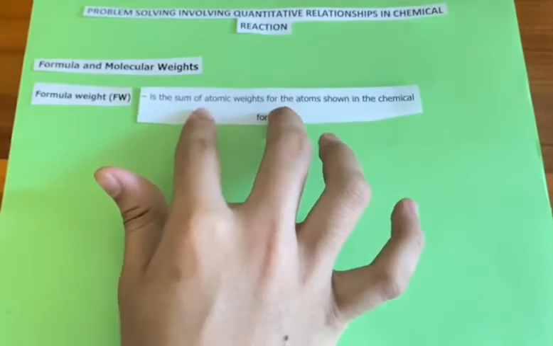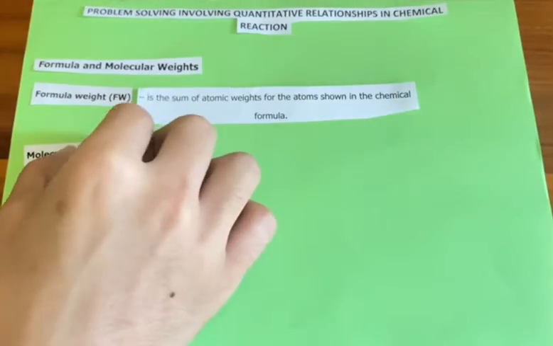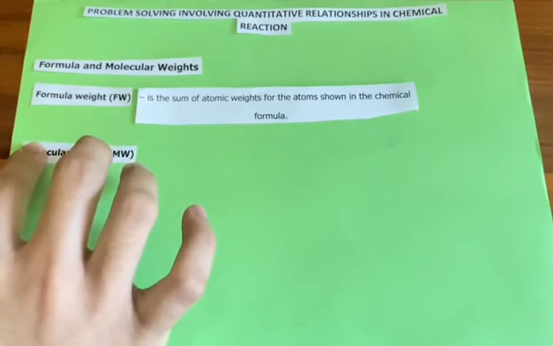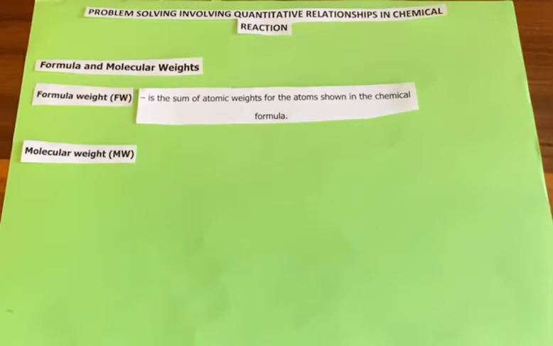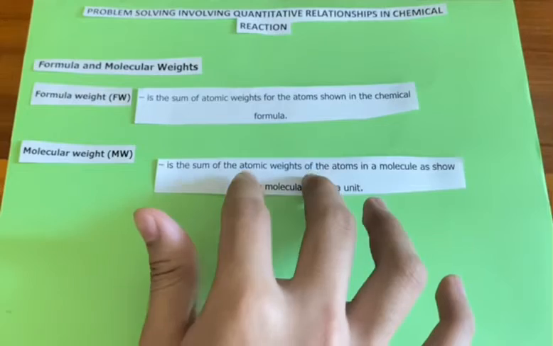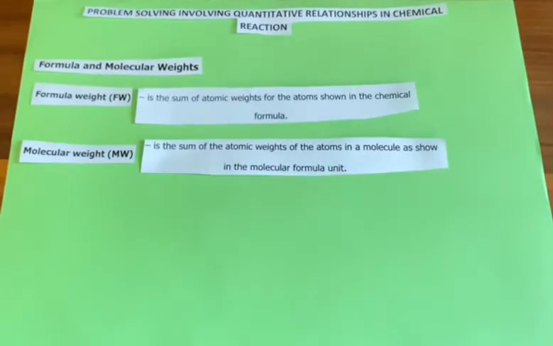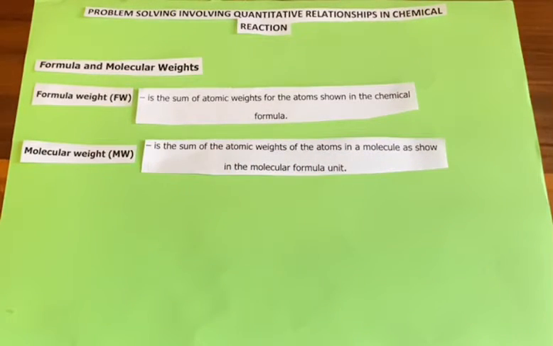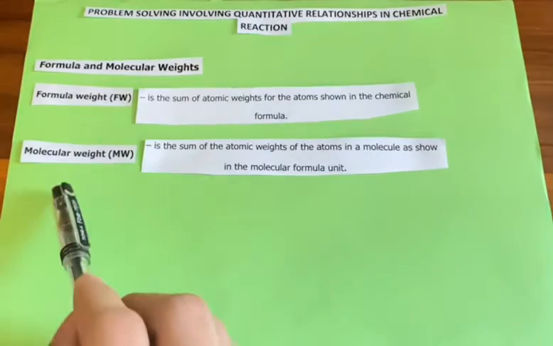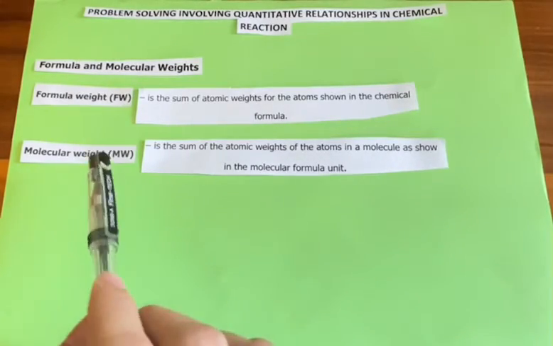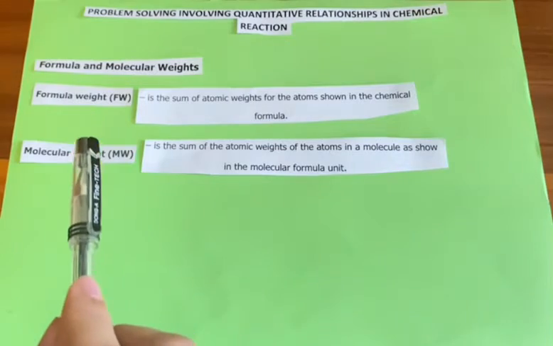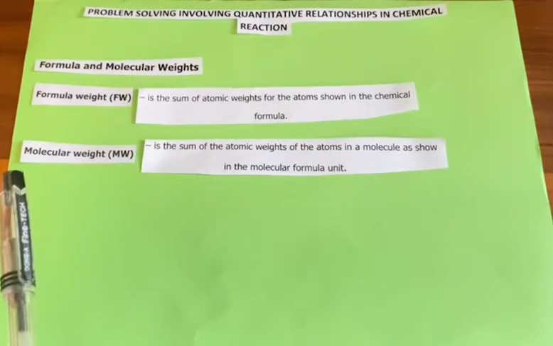Next is molecular weight. Molecular weight is the sum of the atomic weights of the atoms in a molecule as shown in the molecular formula unit. So, if a substance exists as discrete molecules, with atoms that are chemically bonded together, then the chemical formula is the molecular weight. And the formula weight is also the molecular weight.